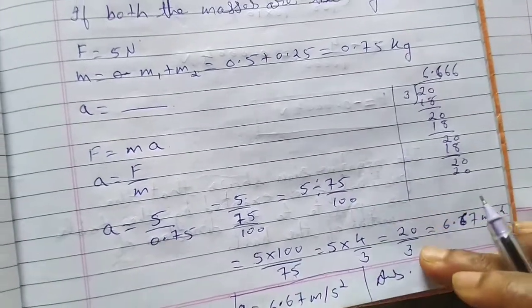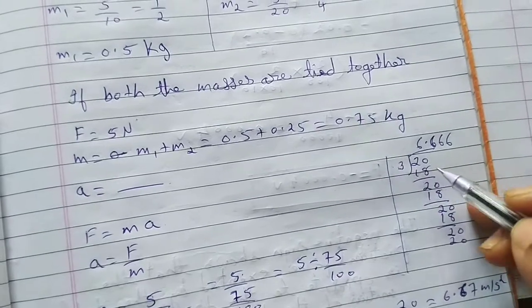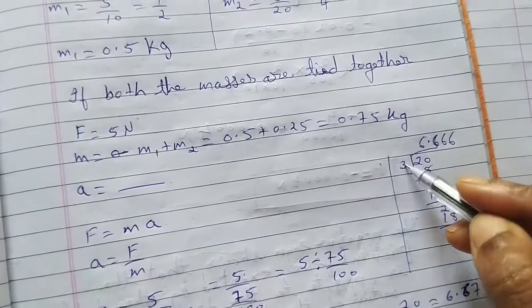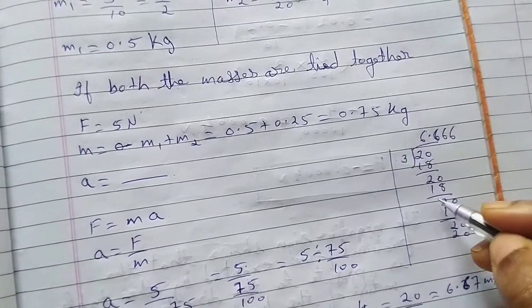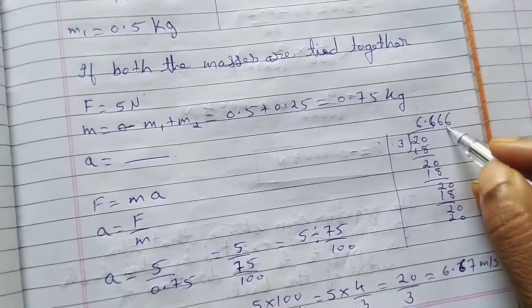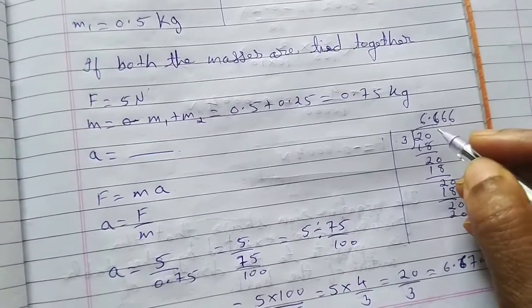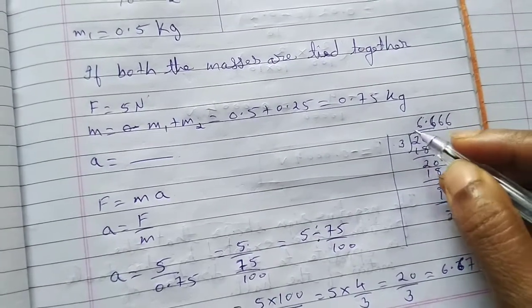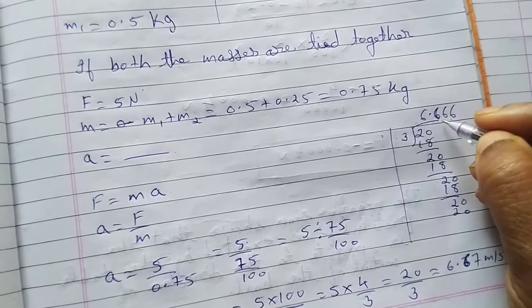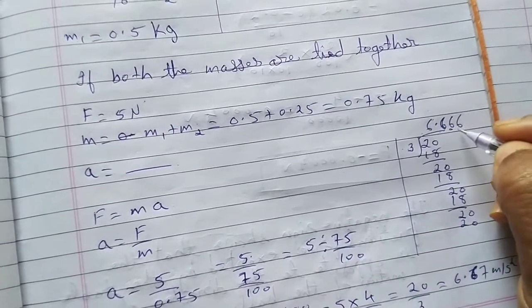Now this 20 you divide by 3. 3 sixes are 18. So 2 we are getting, and 1 decimal point we have put, take 1 zero, again 3 sixes are 18, 2 we are getting, you can take 1 zero, again 3 sixes are 18. This way you go up to 3 decimal places. After going up to 3 decimal places, now you see we have to write the answer up to 2 decimal places. So we will get 6.67. Why 67? Because the second figure is 6, and after that the third figure is actually 6.